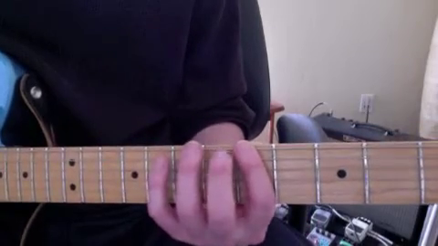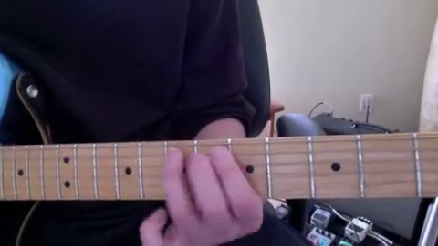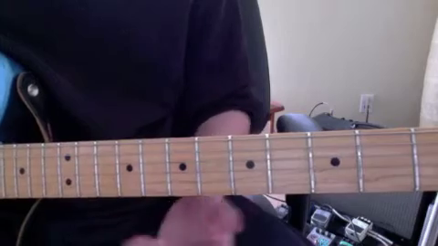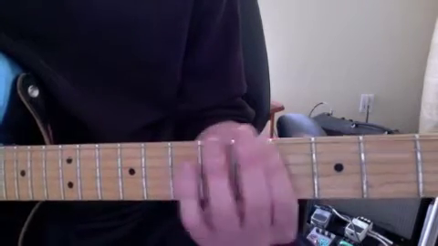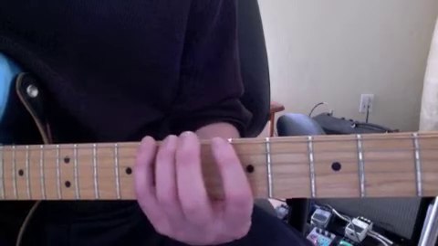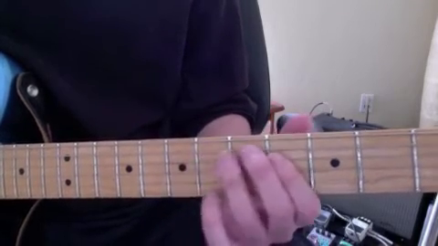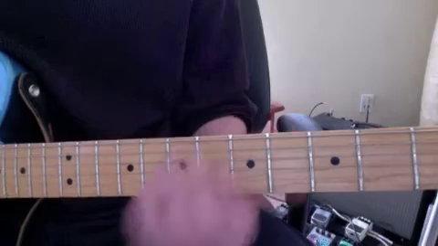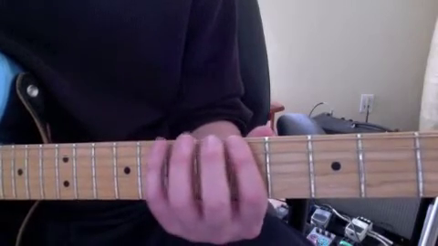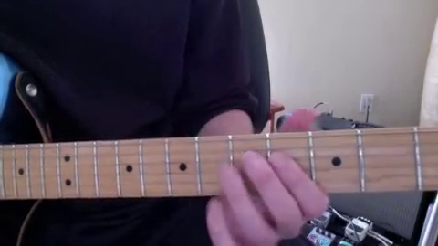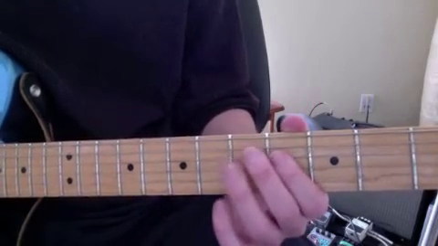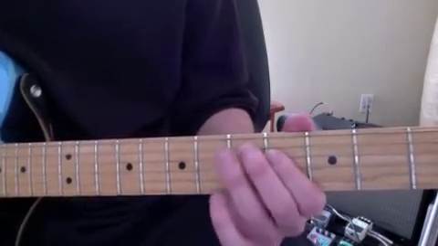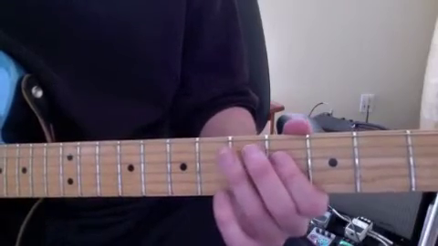Already know that A natural minor scale, you actually know another mode. That one's known as the Aeolian mode. Again, it's got the flattened 3, the flattened 6, and the flattened 7th, as opposed to when we were doing the Dorian, which had the flattened 3 and the flattened 7th but kept the 6 as it is in the major scale. That is the F sharp.